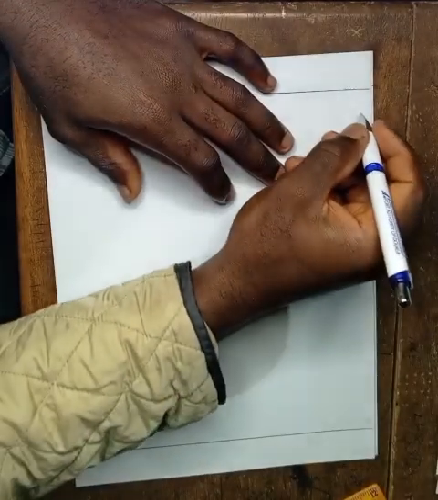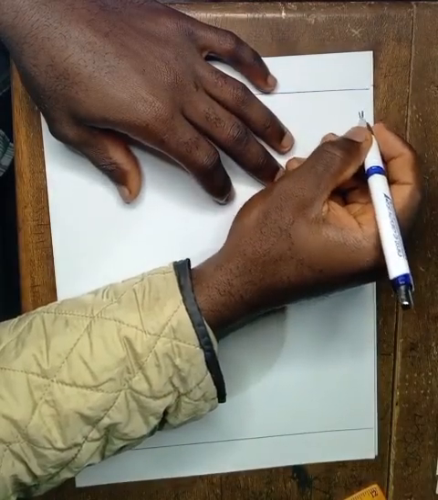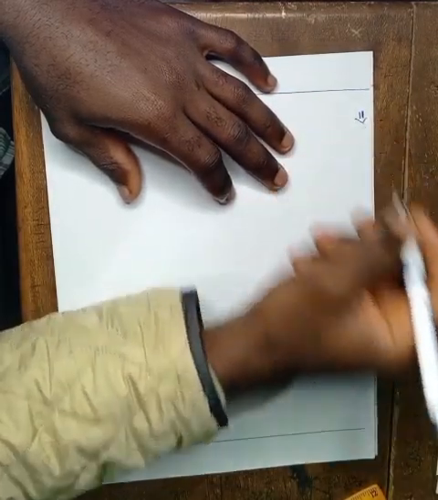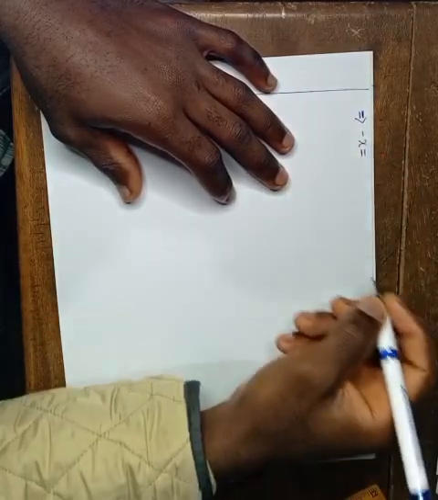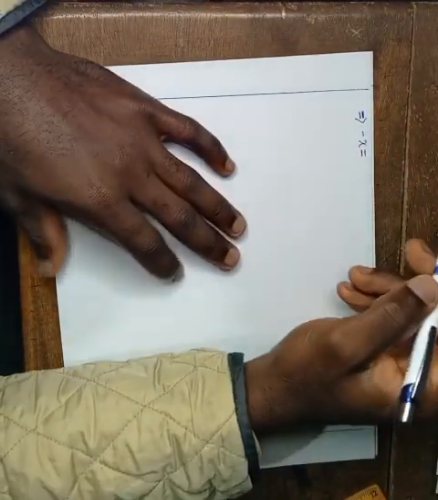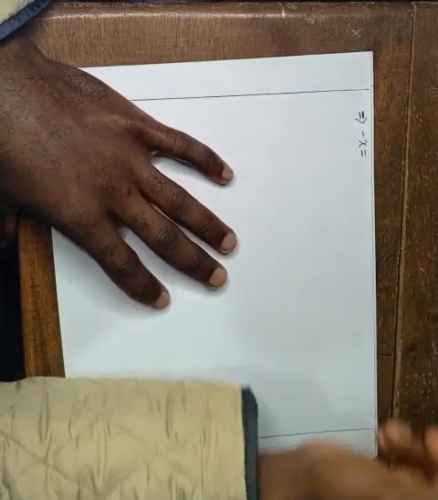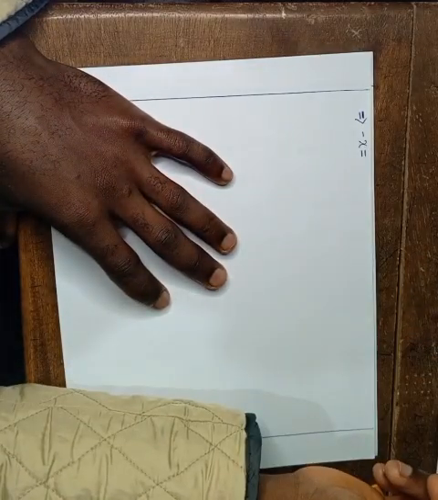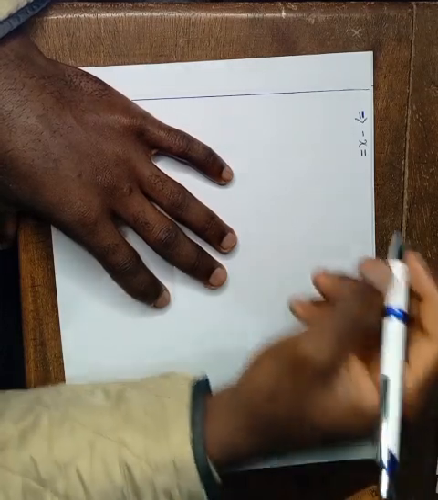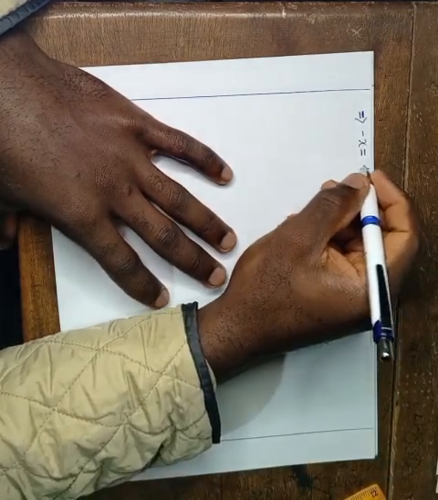This will give us negative x is equal to 2 minus 1. 2 minus 1 gives us 1.